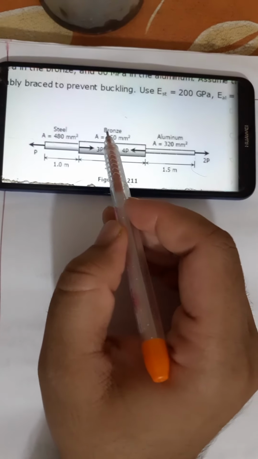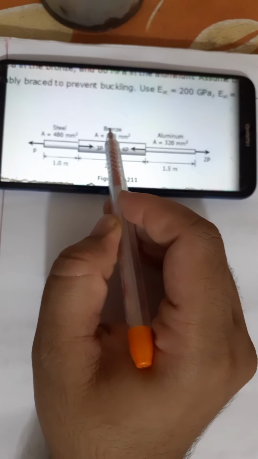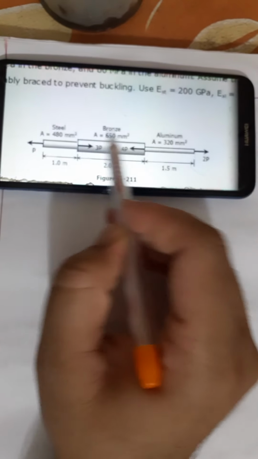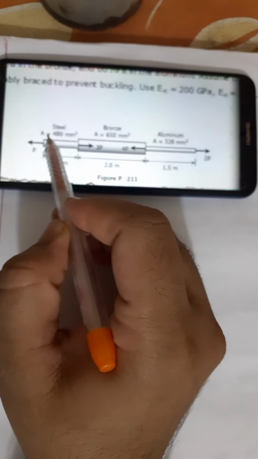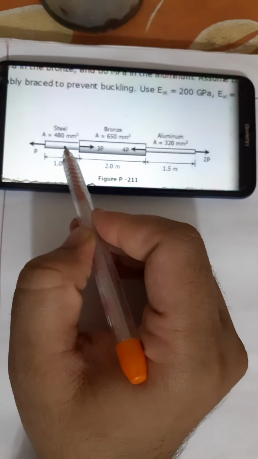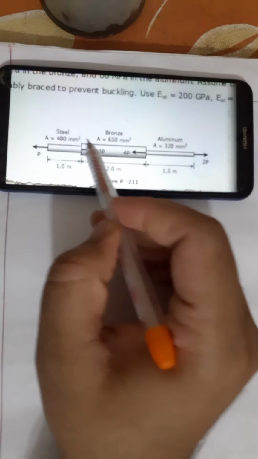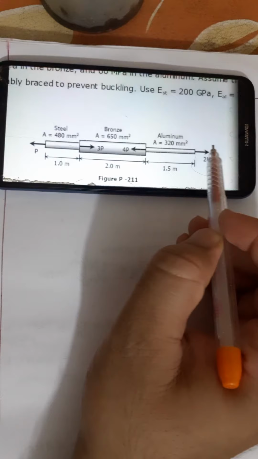In this figure there is a steel bar, bronze bar and aluminum bar connected. Three bars or three rods are connected, and the cross-sectional areas of steel, bronze and aluminum are different, and they are 480, 650 and 320 millimeters square respectively.